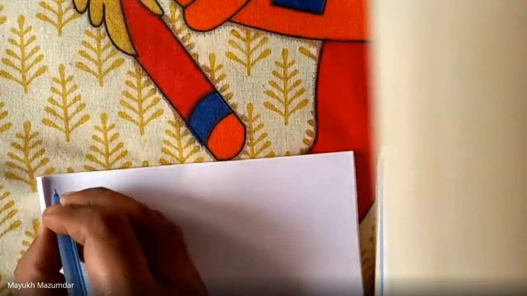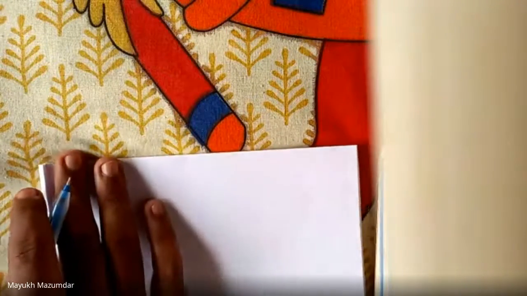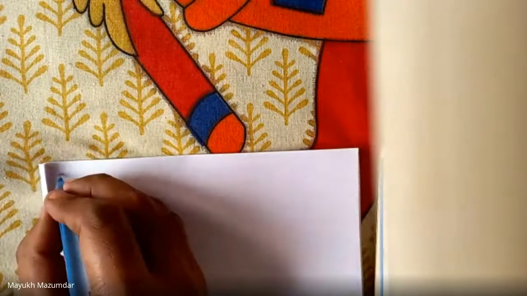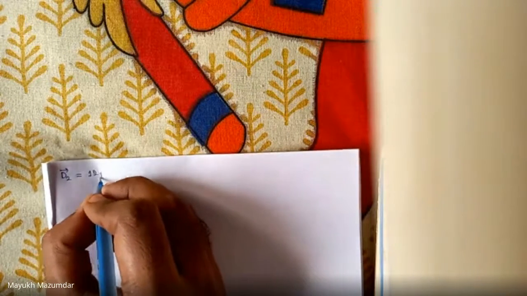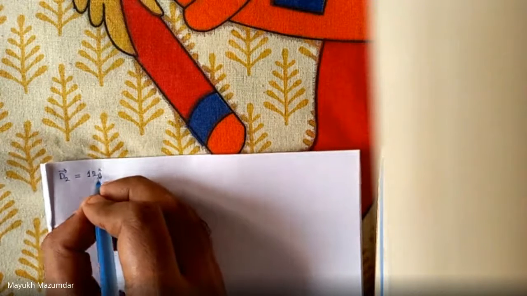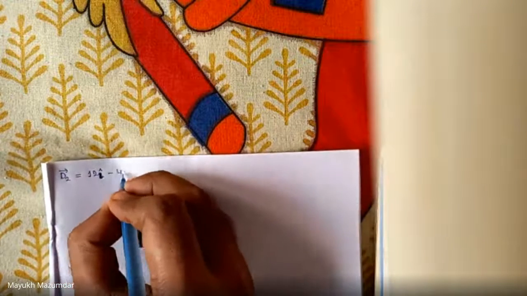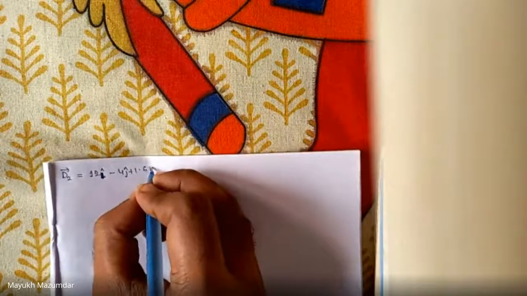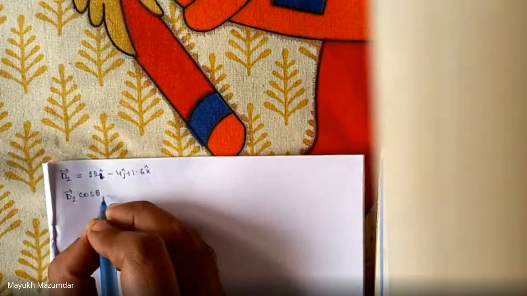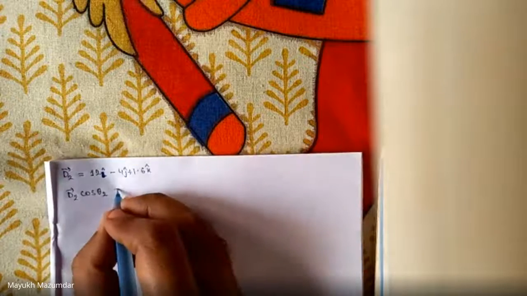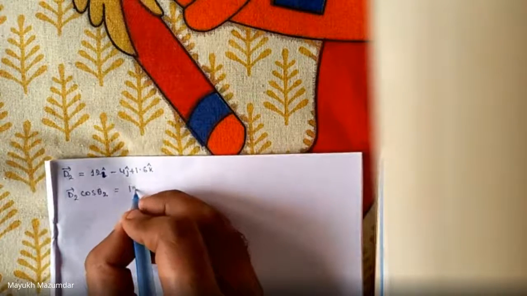Okay. Now we have to find theta 2. Very simple. So what did we get? How can we find theta 2? This D2 looks like this: 12 i cap, 4 j cap, 1.6 k cap. And D2 cos theta 2 is what? It is the normal component, that is equal to 12 i cap.